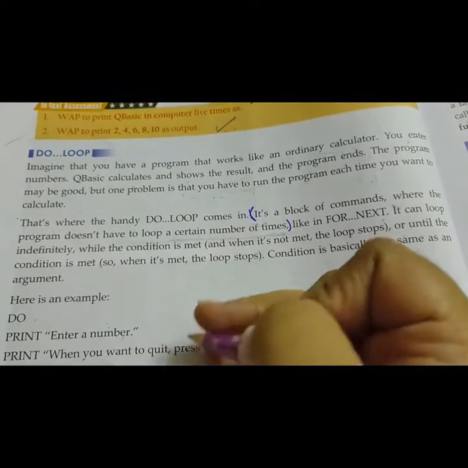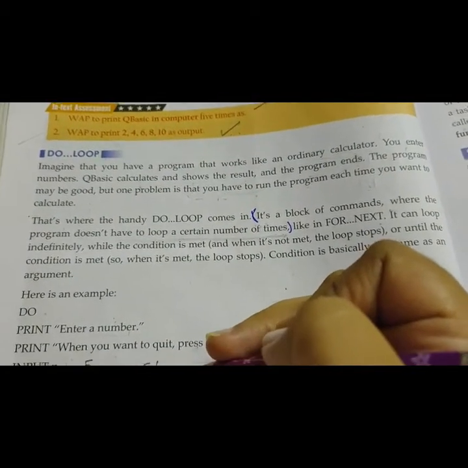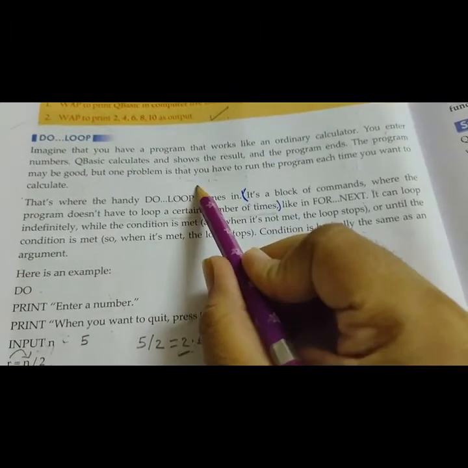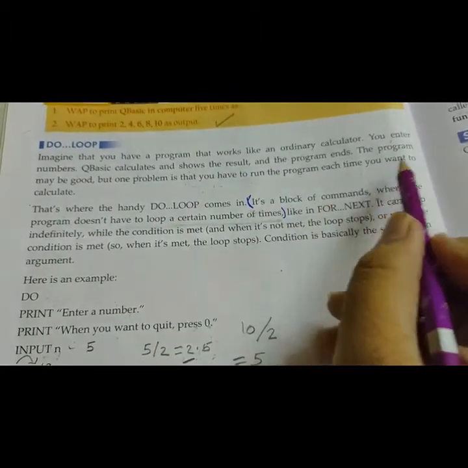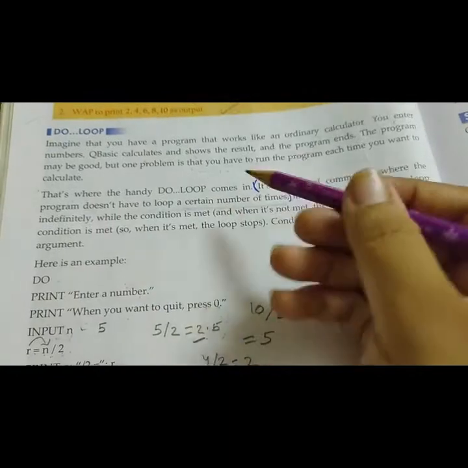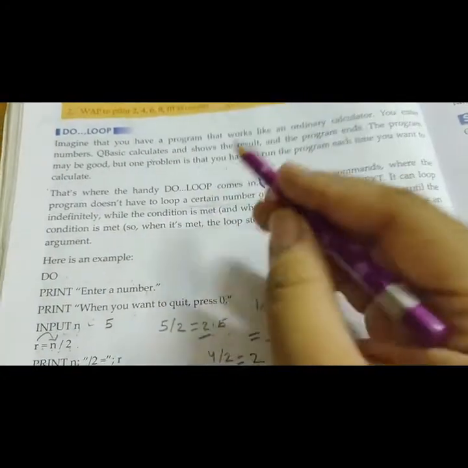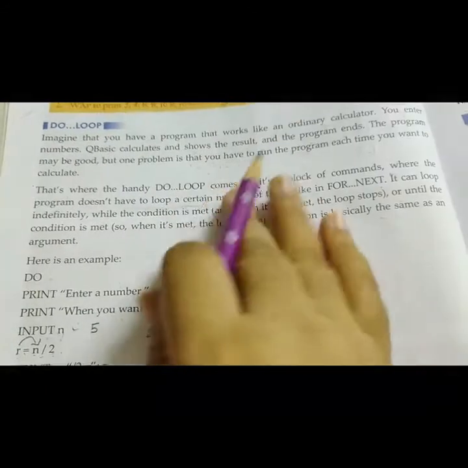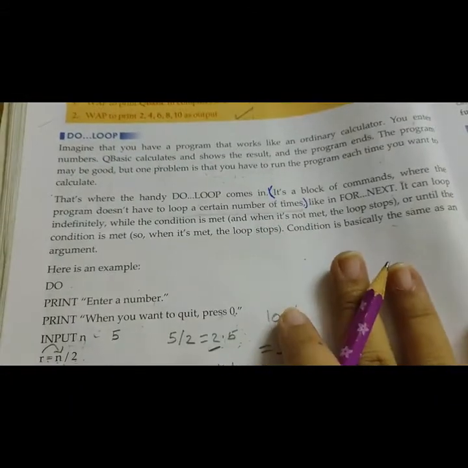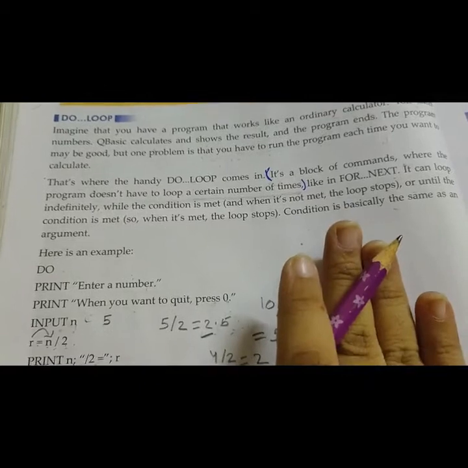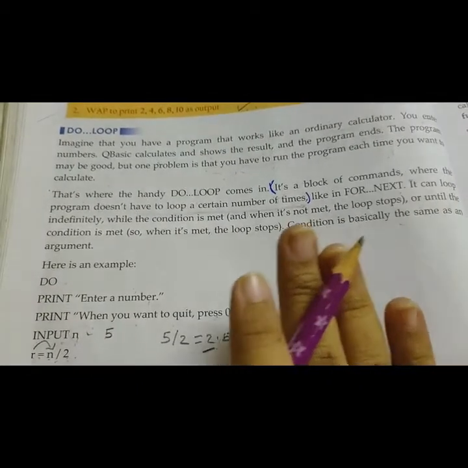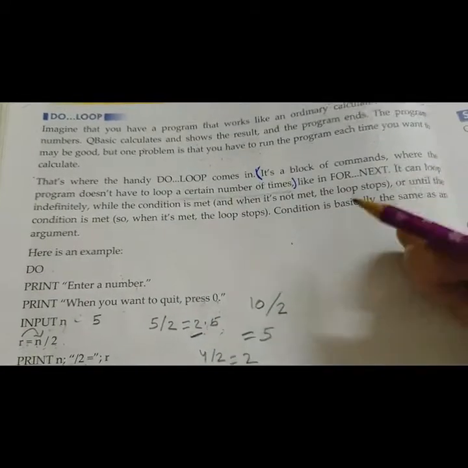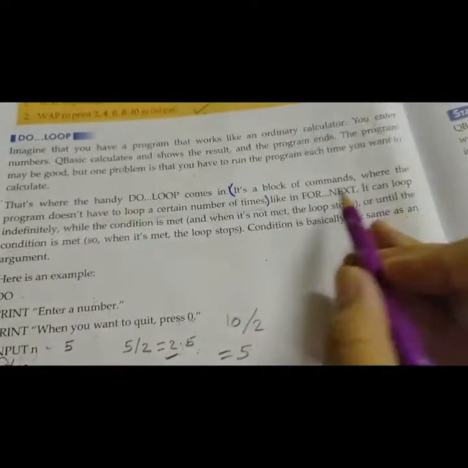If we are doing calculation work, each time we have to mention that condition. But in the DO loop this problem is solved. We don't have to mention every situation again and again. We are just giving some blocks of commands which will repeat our loop again and again.